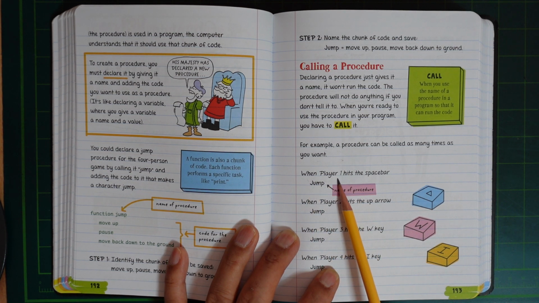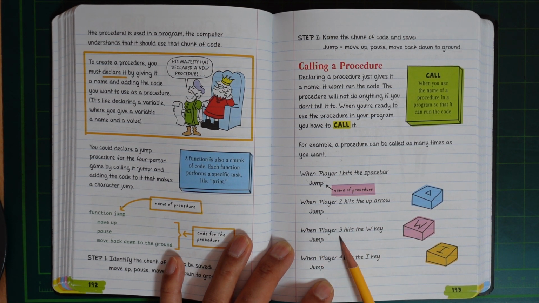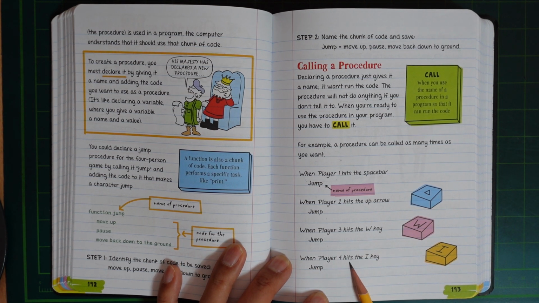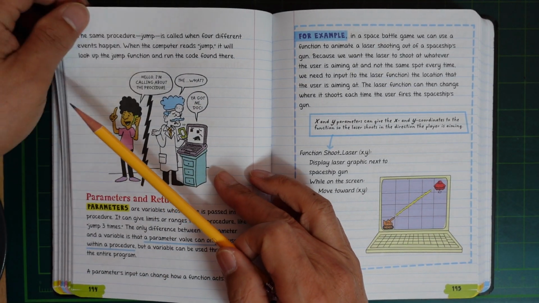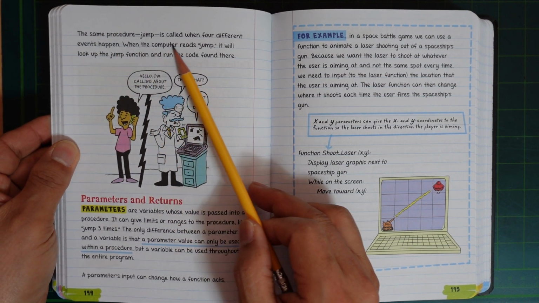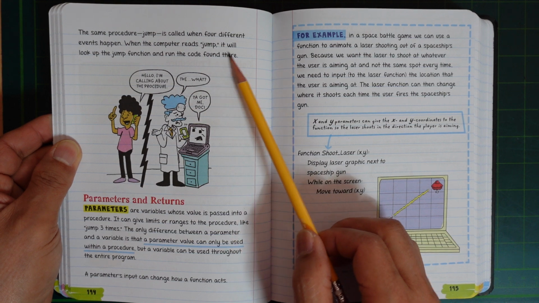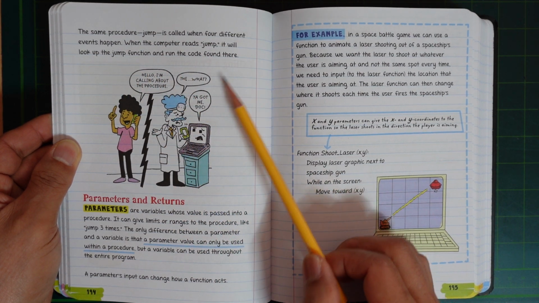When player 1 hits the spacebar, jump, the name of the procedure. When player 2 hits the up arrow, jump. When player 3 hits the W key, jump. When player 4 hits the I key, jump. The same procedure, jump, is called when four different events happen. When the computer reads jump, it will look up the jump function and run the code there.